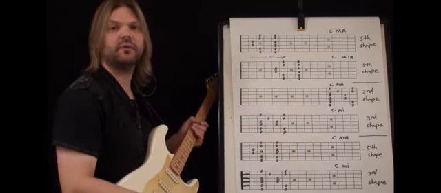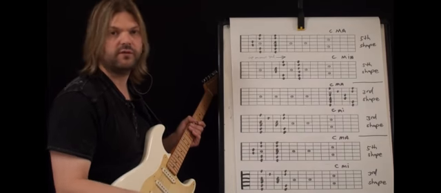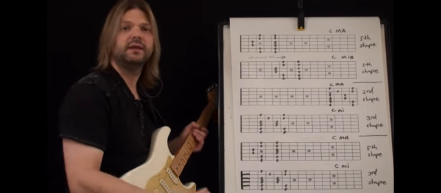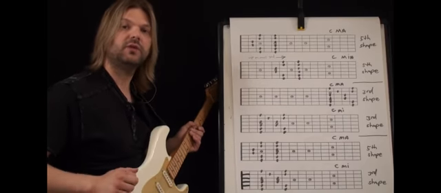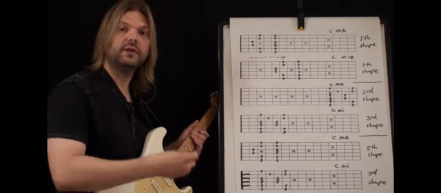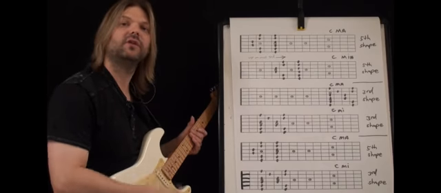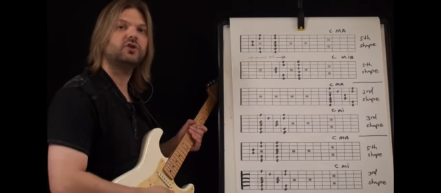I know a lot of books, when they name the pentatonics, they just name them 1, 2, 3, 4, 5. Well, those numbers don't mean anything except the order that the shapes occur in. My names actually mean something. So when we say fifth shape, if you're in the key of C, then you know that's going to tell you where it's located. It's going to tell you that's starting on G.